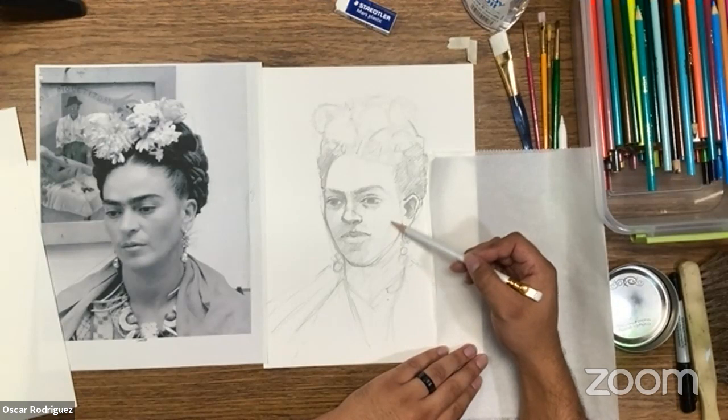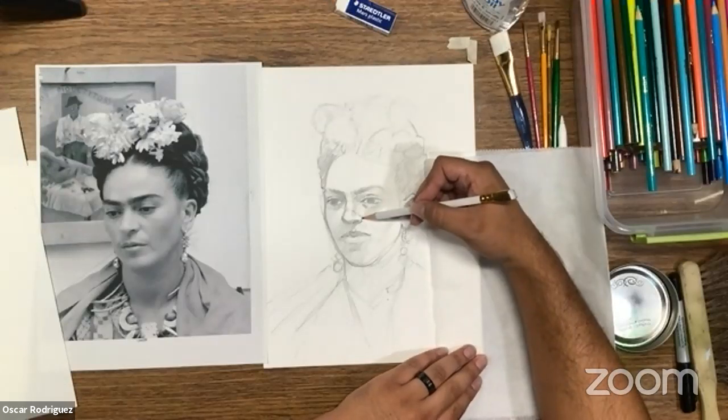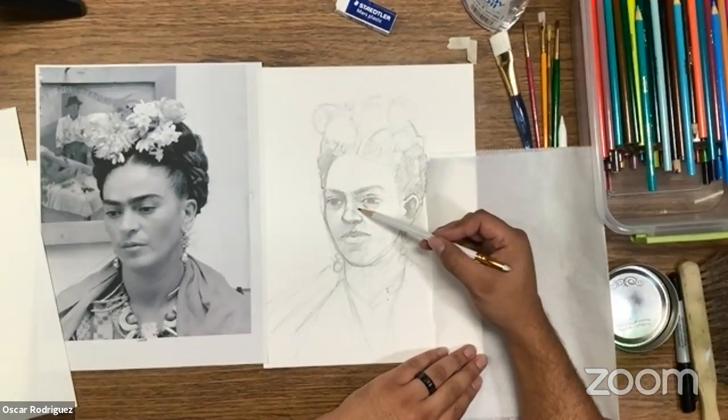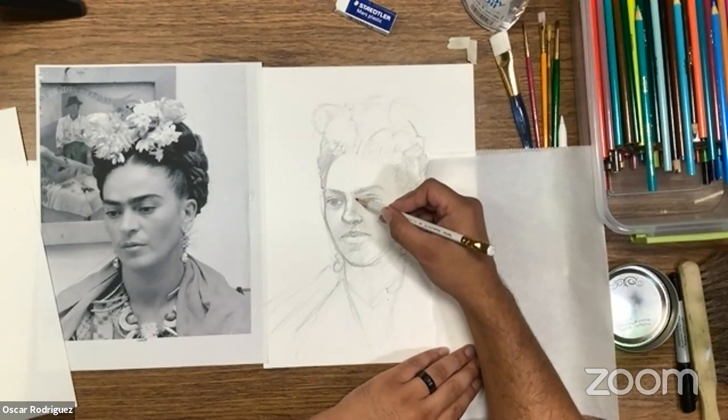I got this area right here that kind of like this. There you go.